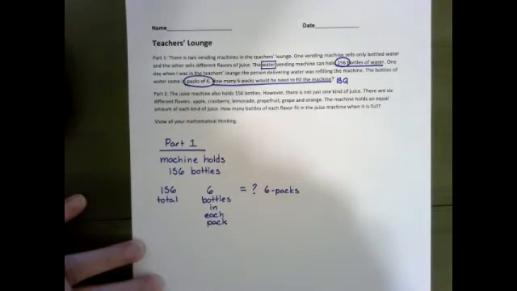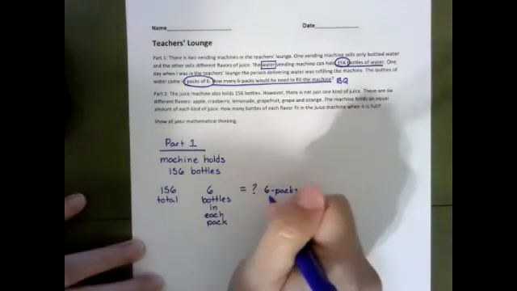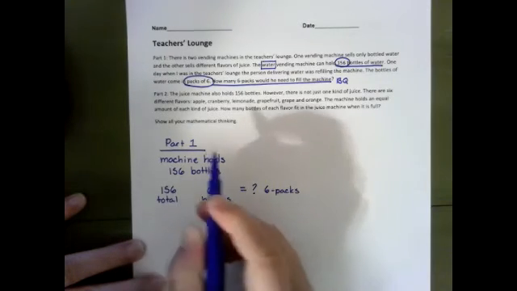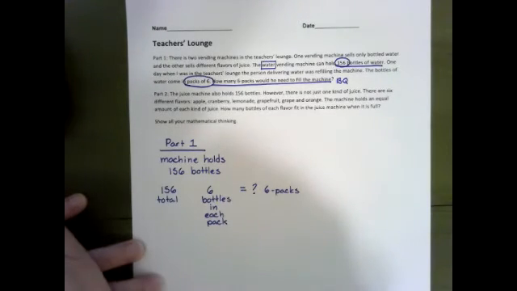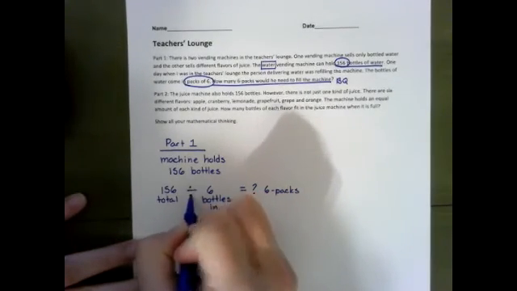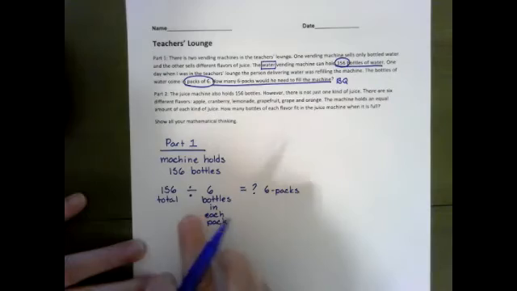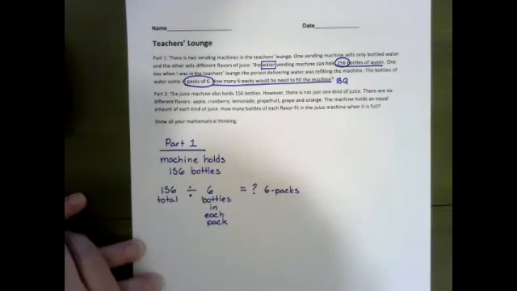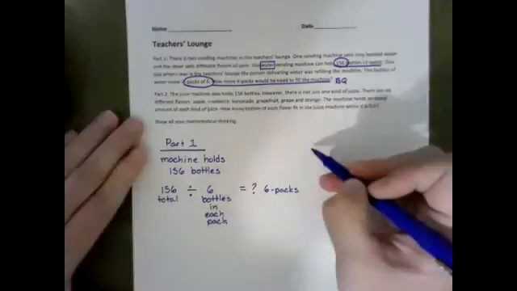So the question is, am I going to multiply and get a big number, or am I going to divide, since I have a total, by the bottles in each pack? If you said divide, you're on the right track. This is how you should set up part 1. I'm going to go ahead and let you solve it. That way you can get credit for it with your teacher.